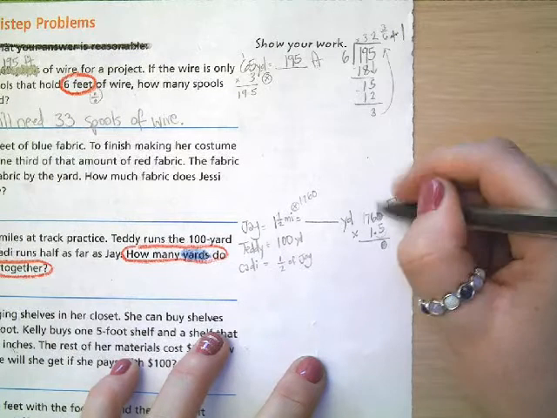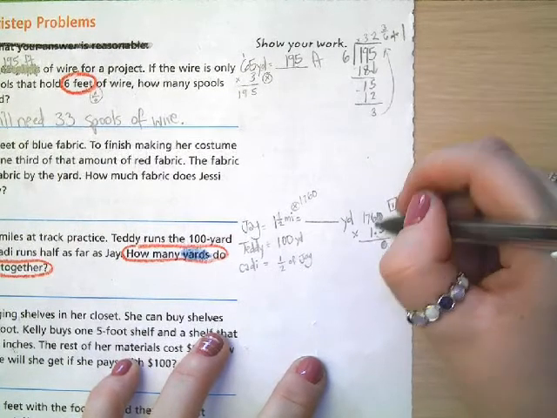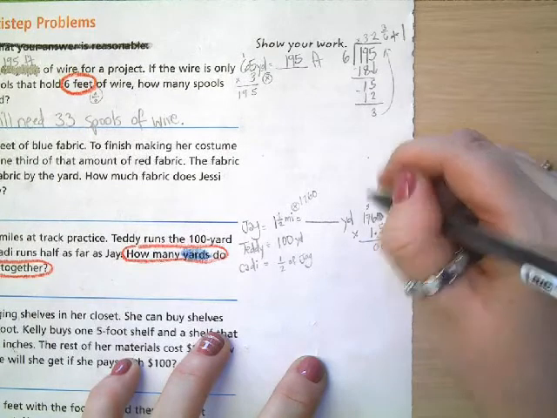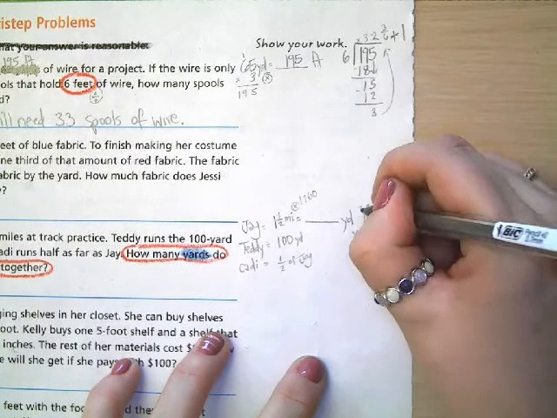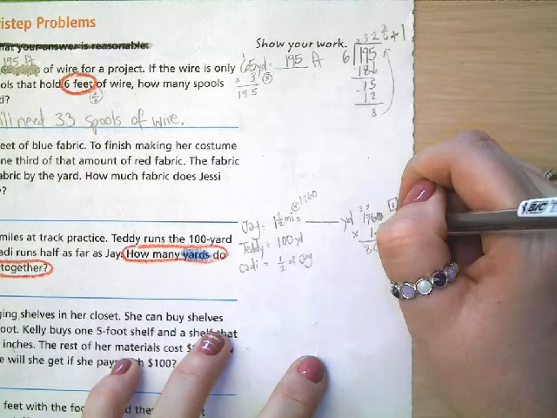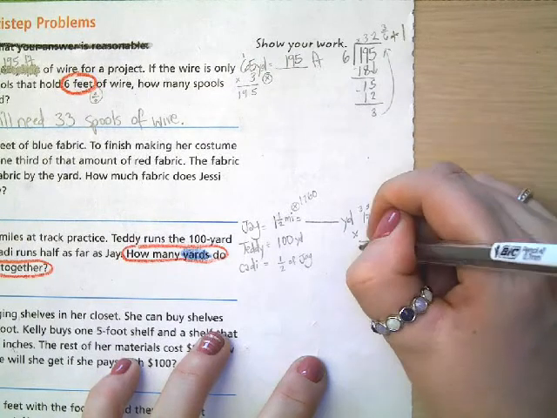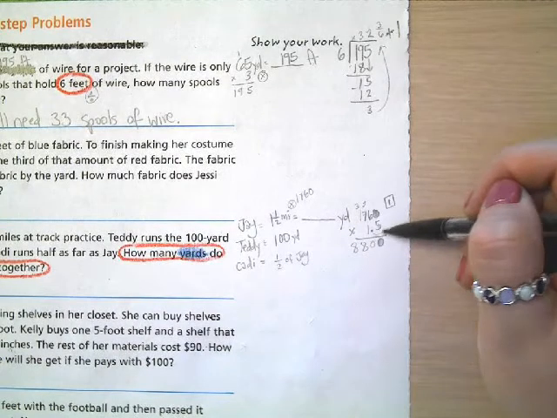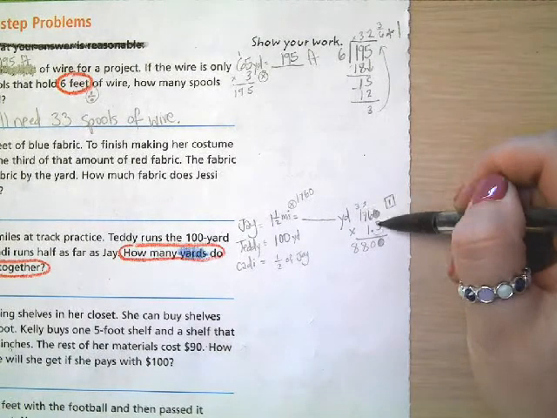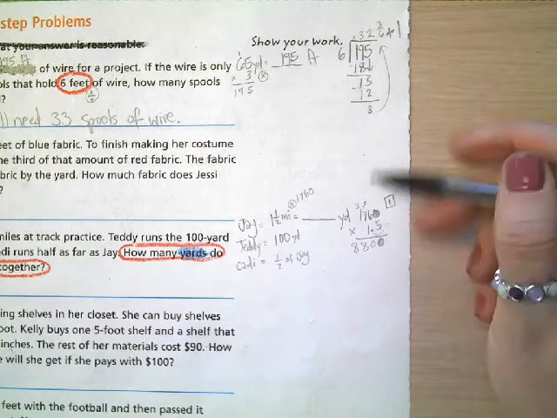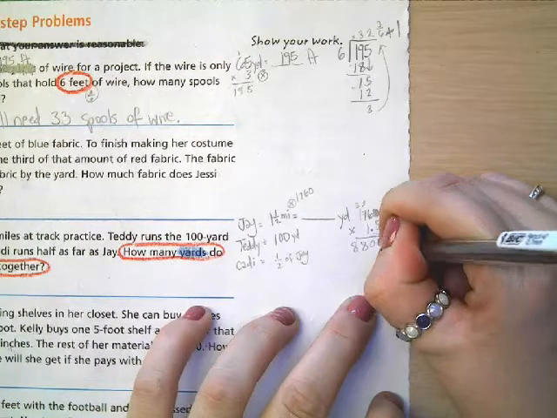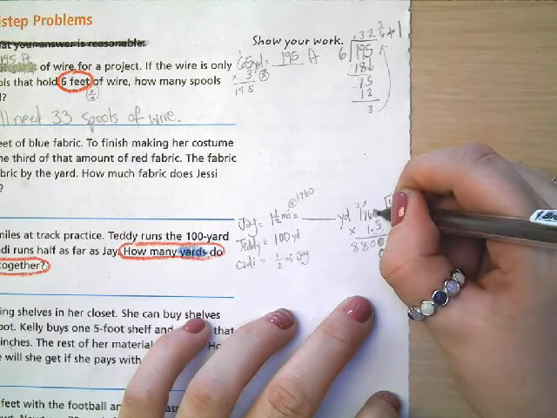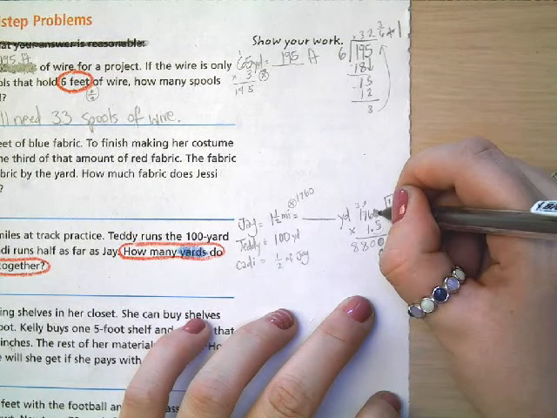Ooh, there's a 0. I'm just going to bring it down. It's a friend. Okay. 5 times 6 is 30. 5 times 7 is 35, plus 3, 38. 5 times 1 is 5, plus 3 is 8. So that first one, I have 8800. And now I do the 0 for place value, and I move on.